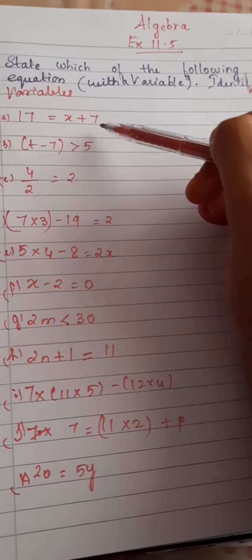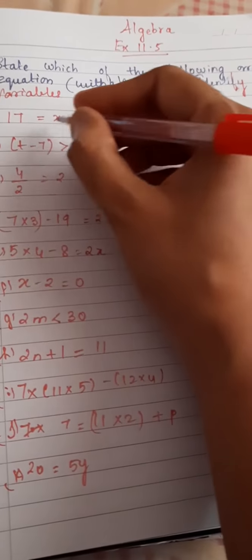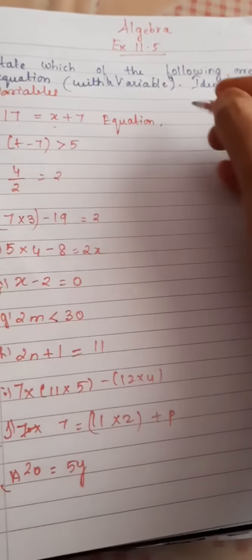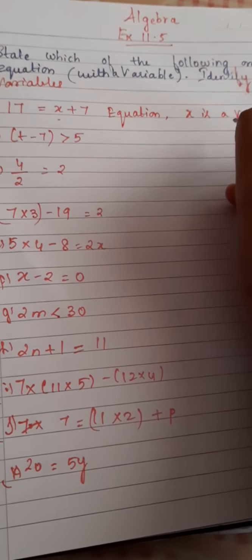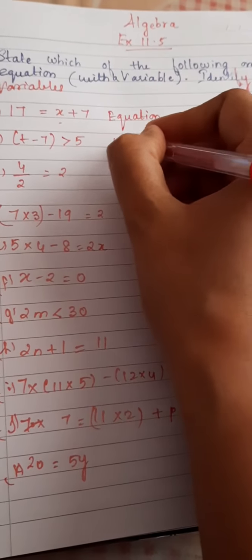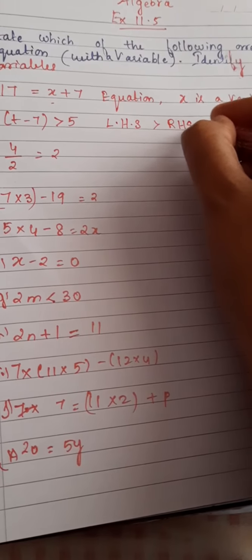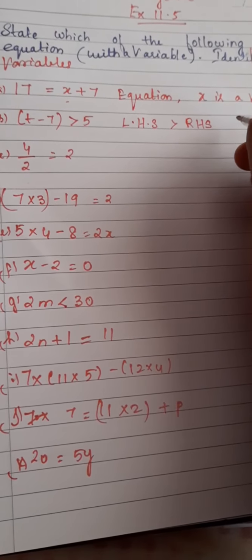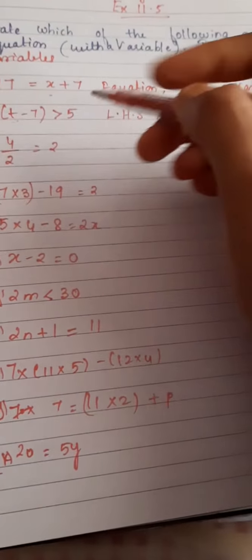In question number 1, A, 17 equal to x plus 7. So this is an equation. And what variable is given in this? X. X is a variable. Second question is not an equation because LHS, left hand side, is greater than the right hand side. And the variable is not needed here because it's not an equation, though the variable t is involved.